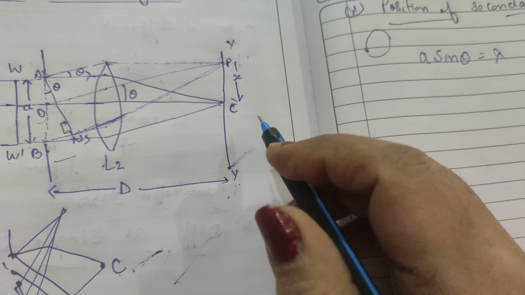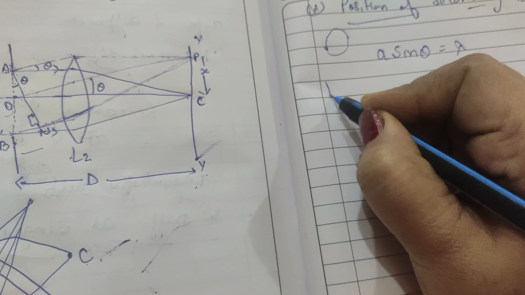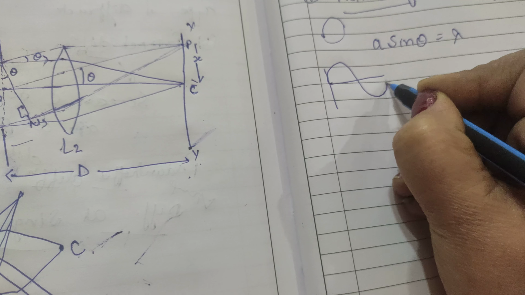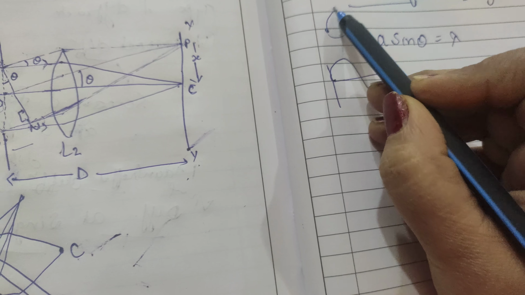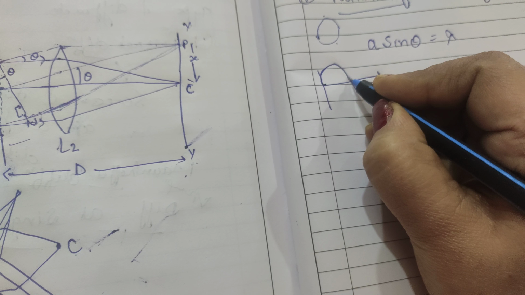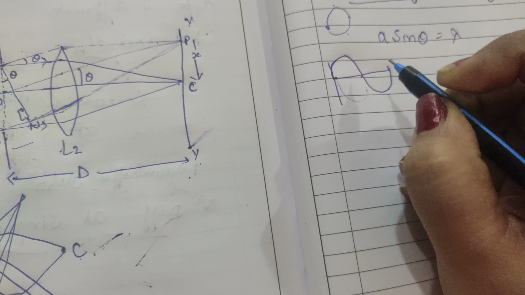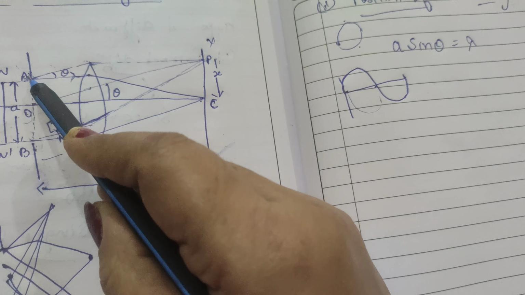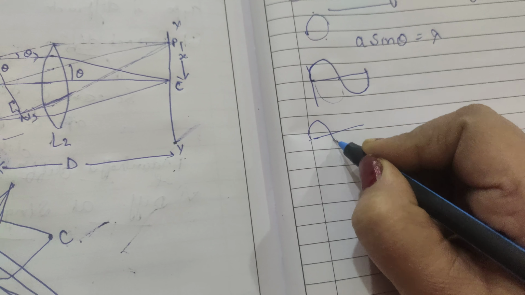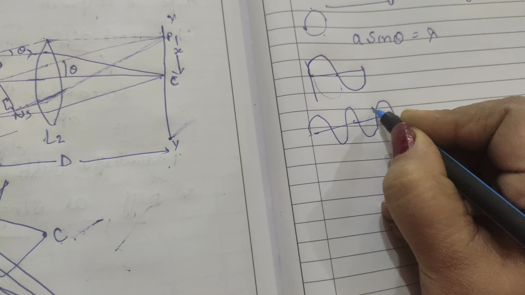Now to understand it diagrammatically, we know that one wavelength is this. Destructive interference is obtained when the crest of one wave overlaps the trough of another wave. So let us consider that the wavelets reaching point P1 have a path difference of lambda by 2.